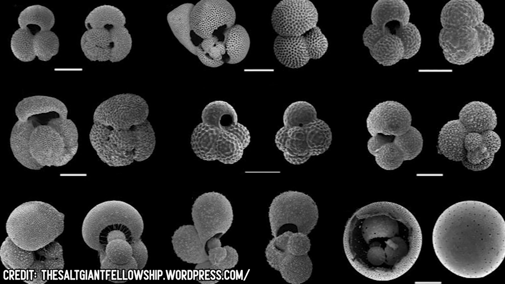foraminifera and coccolithophores. So now we know the types of sedimentary rocks, but what are some of the processes that are involved in their formation? I'm glad you asked that, because now it's time to talk about that exact thing.